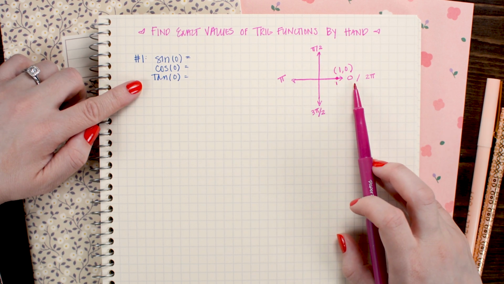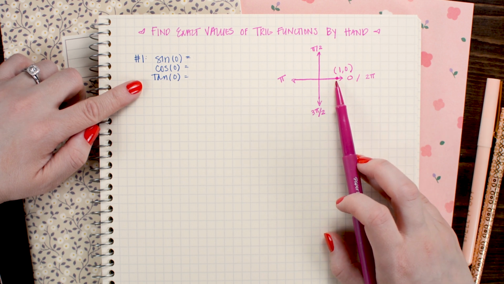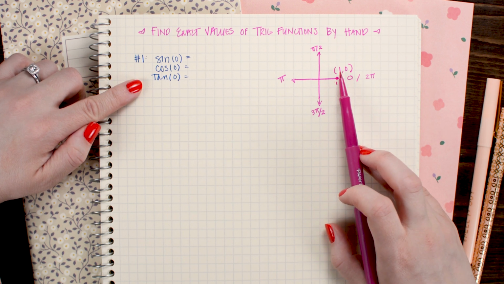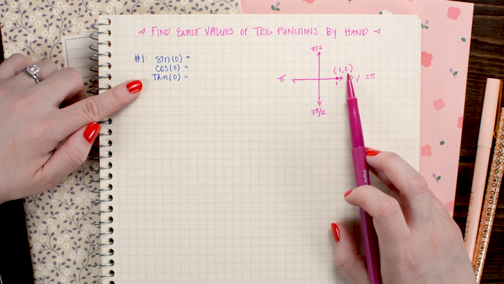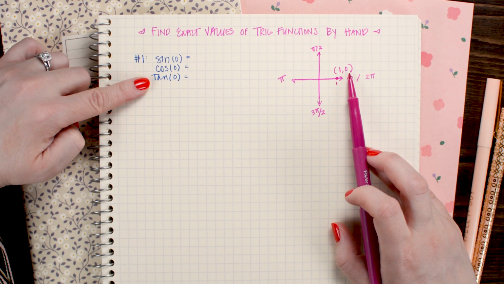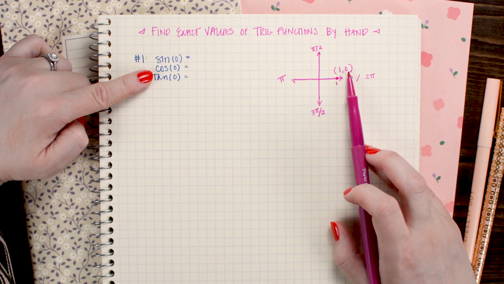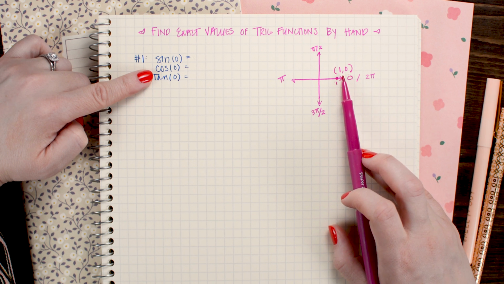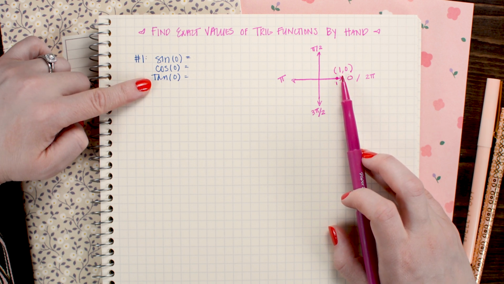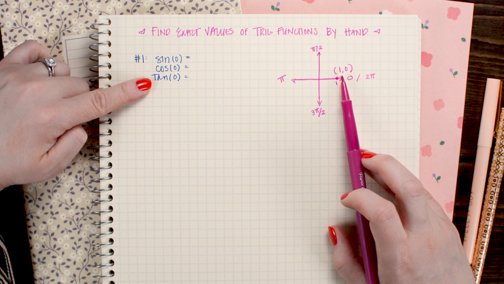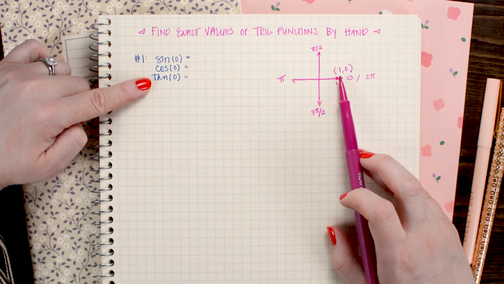So now that we have found the revolution of 0 radians, and we have found the point that has a distance of 1 from the origin, we now can use the point to go ahead and evaluate these trig functions. Now the easiest way to do this is to remember that the sine value always corresponds to the y value of your coordinate. The cosine value corresponds to the x value of the coordinate, and tangent is sine over cosine, so that would be y over x.